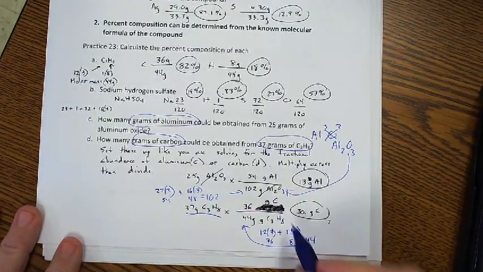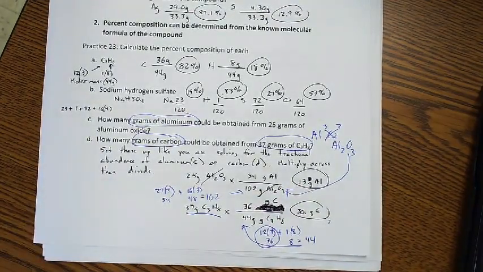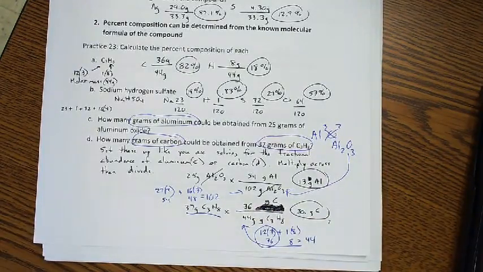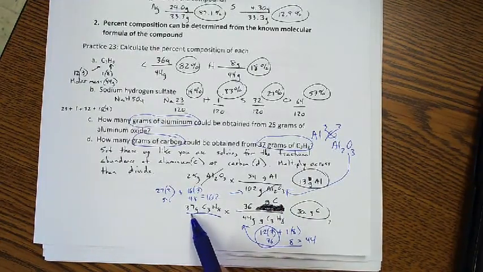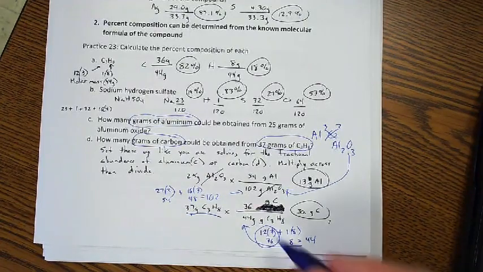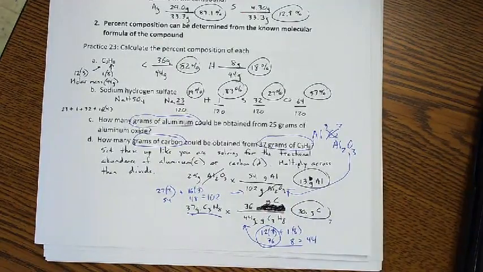And the mass of carbon in that compound, remember, there were 3 of them in there, so it's 36 grams. When you take 36 divided by 44, that gives you the fractional abundance of carbon, and you multiply it by the mass of the compound you actually had, and that'll get you the grams of carbon in that particular compound. So 37 times 36 divided by 44 is 30 grams of carbon.